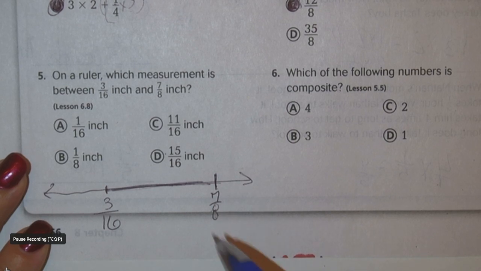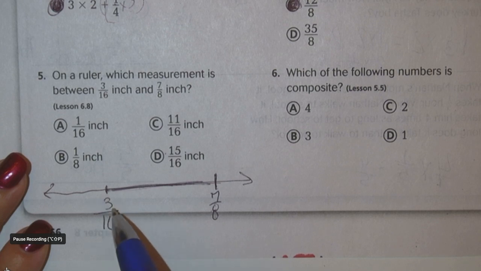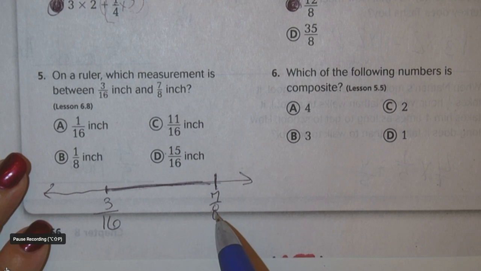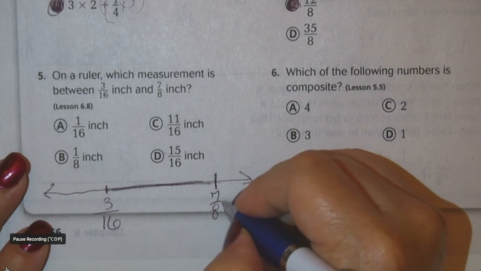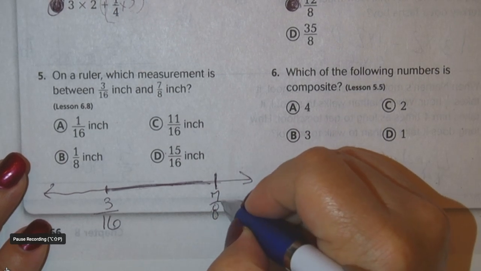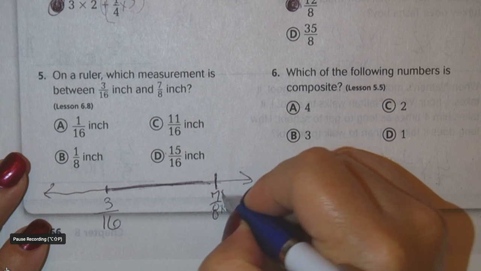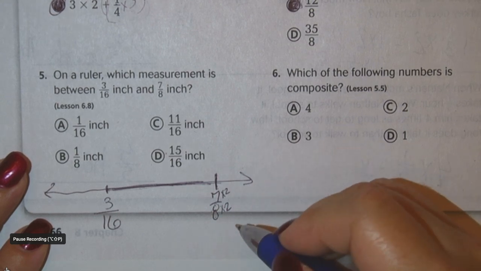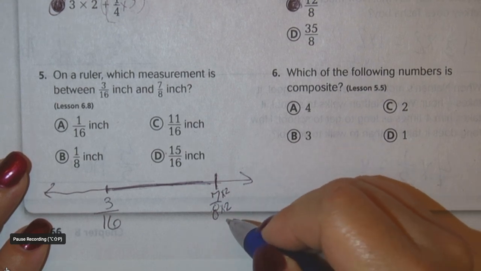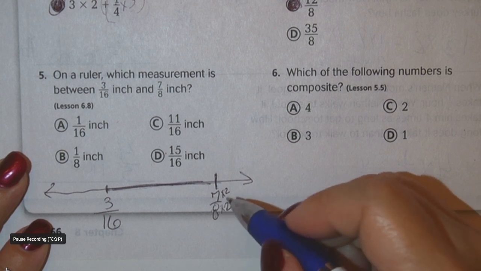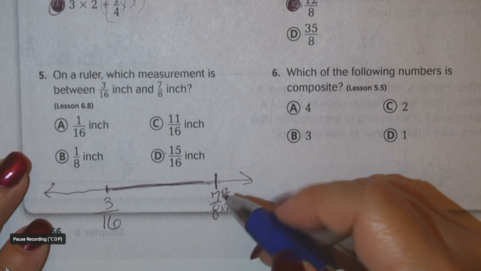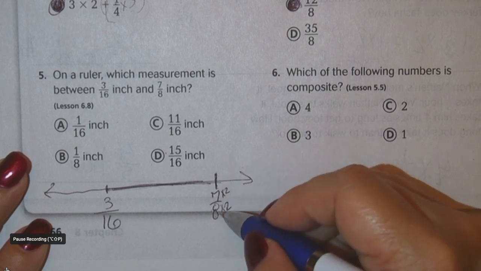So factors of 16 would be 2 and 8. But I can't reduce the 3. It's prime and it can't be divided by 2. But 8 could be multiplied by the 2. And remember the saying, whatever you do to the bottom, you have to do to the top. If you're trying to find an equivalent fraction, you have to make sure you're being fair to the numerator and denominator by doing exactly the same thing.